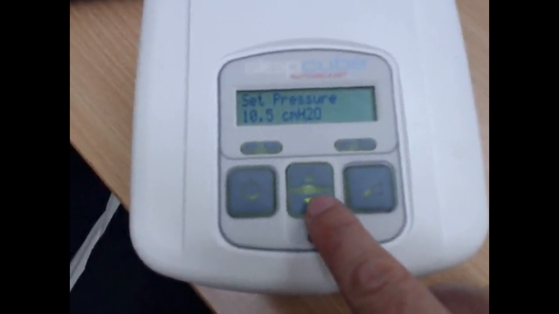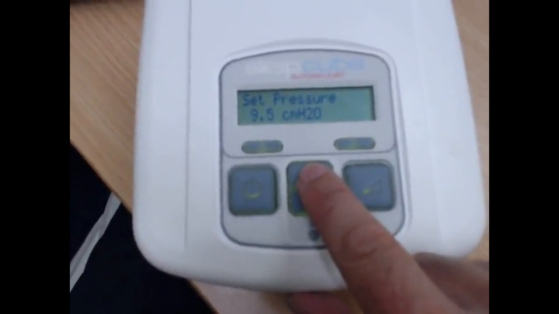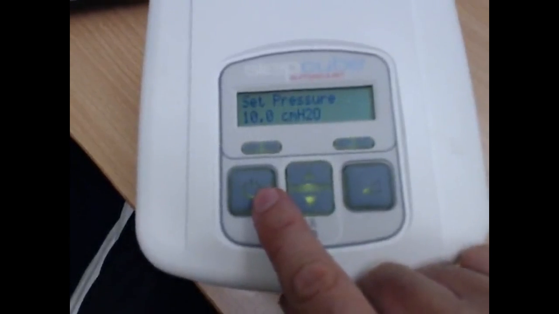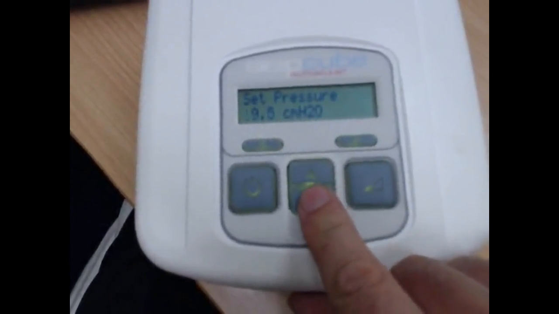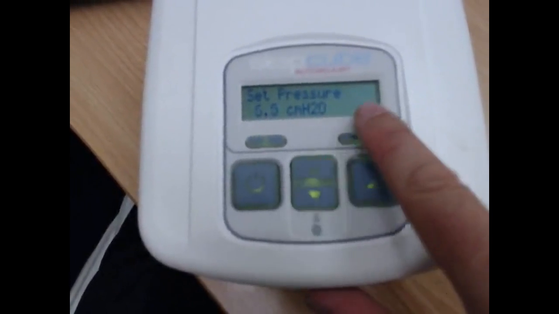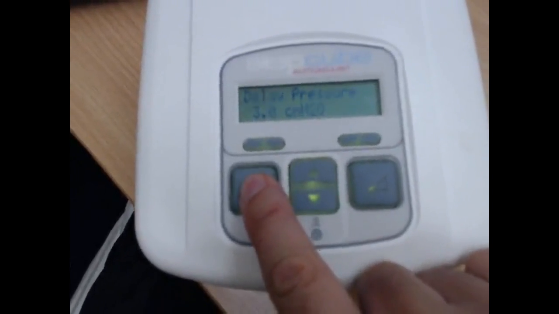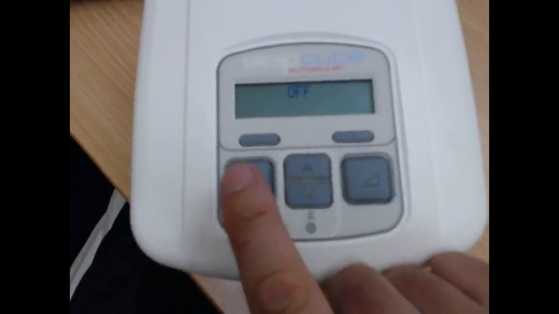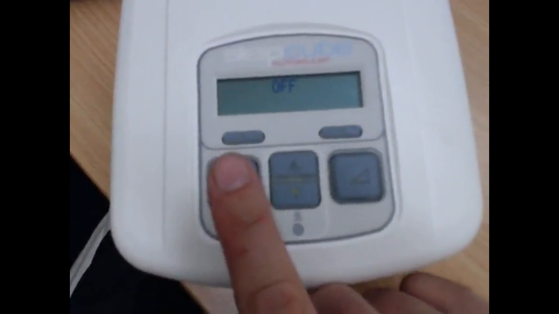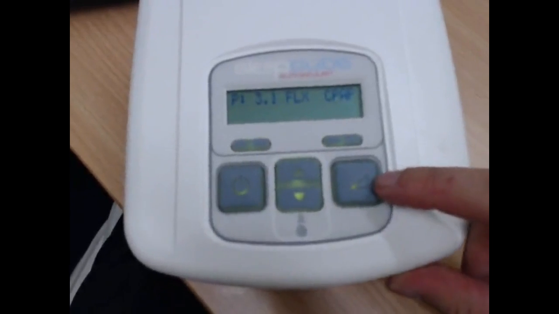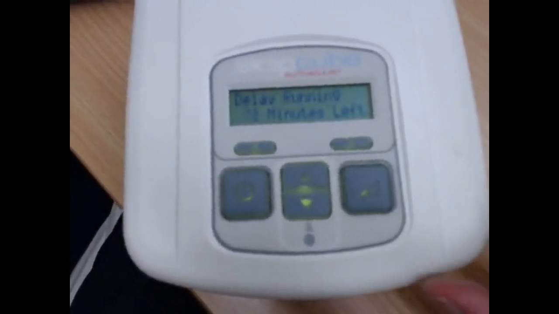Now, if you don't know what pressure you need, I'll show you how you can figure that out. There's our set pressure. Let's set it to 6. And we've got our delay of 30 minutes from 3. Now if I turn this machine on, it's in CPAP mode, I've changed it to fixed pressure. I can ramp it up by pressing the delay button. It's delay running 30 minutes. So at 30 minutes, it's going to go from 3 to 6. Once it hits 6, it will stay at 6, which is the fixed pressure that I just set.